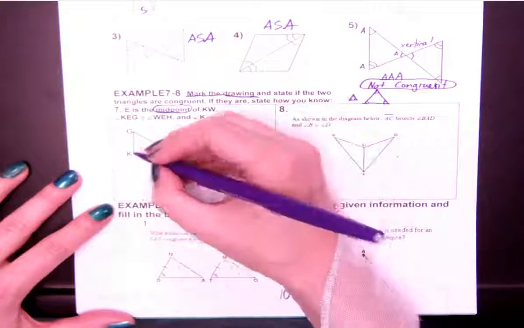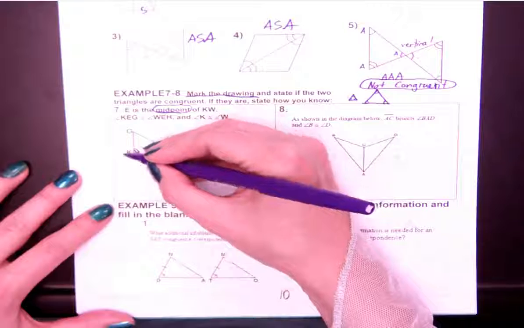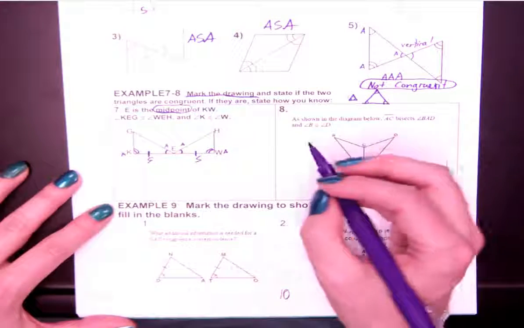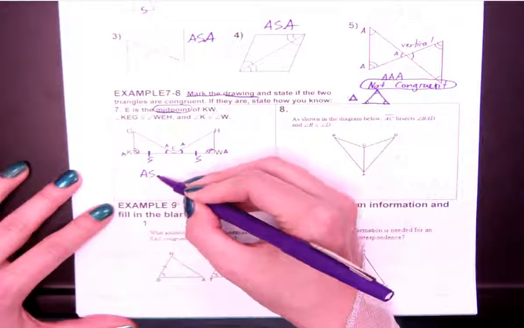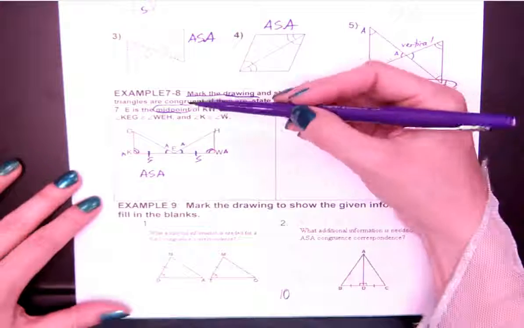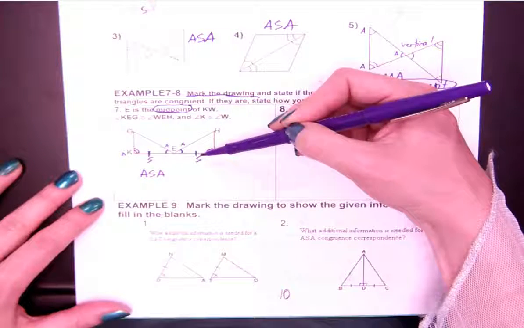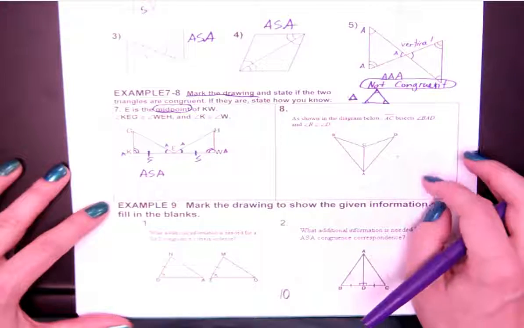And angle K is congruent to angle W. So what's my congruent statement? Angle, side, angle. And so the step I'm doing here is I'm just taking what they give me. Midpoint means I mark the two halves equal for side length. Angles means I mark them congruent.